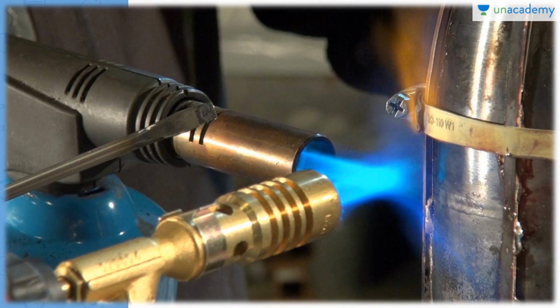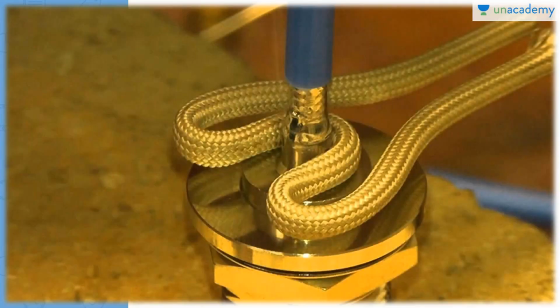You can see this is how the torch soldering works. You can see that the soldering of a cylinder is being done over here. So this is induction soldering. You can see induction soldering is done by putting coils in between the soldering surfaces.